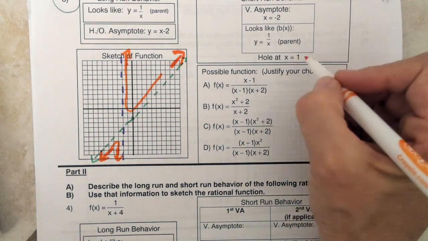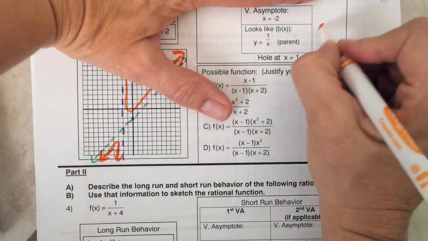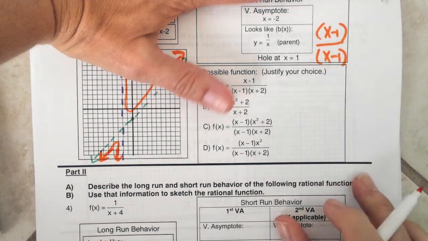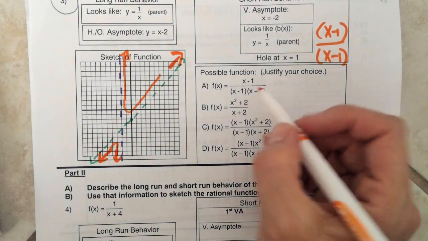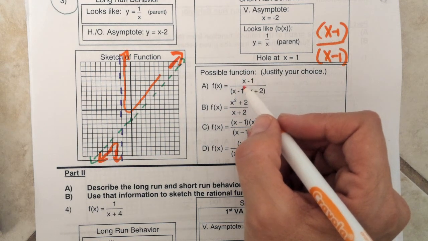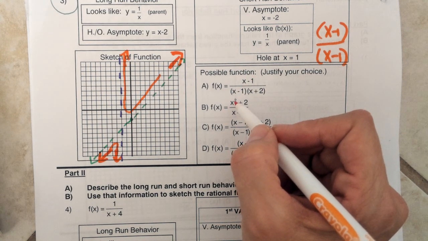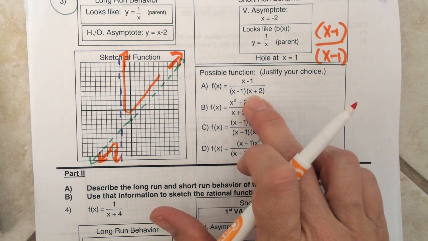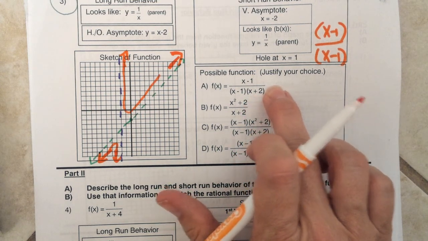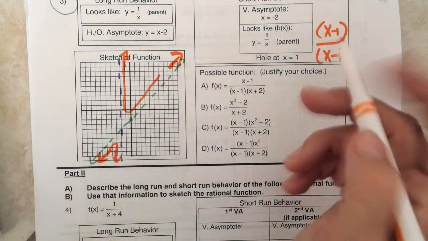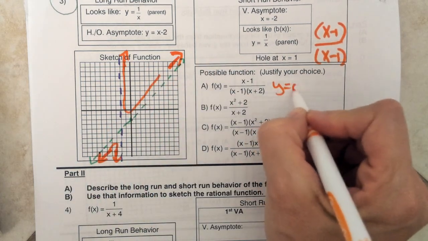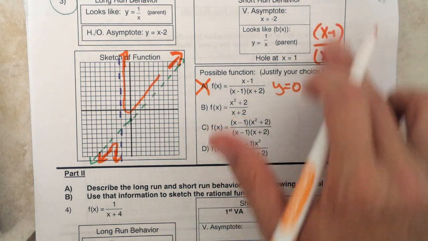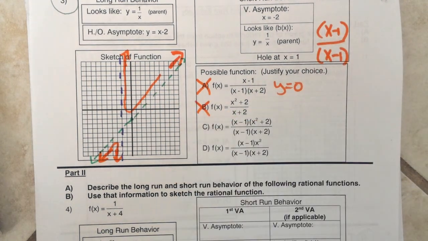Okay, the reason the hole at 1 is important is because that means somewhere in my equation, I'm going to have an x minus 1 over an x minus 1. So that's what I'm looking for. Well, this one has an x minus 1 over x minus 1, and it also has a vertical asymptote at -2, but it doesn't have an oblique asymptote. This one, the horizontal asymptote would be y equals 0, so that's not it. On this one, nothing cancels. There's no x minus 1, so it can't be that one.